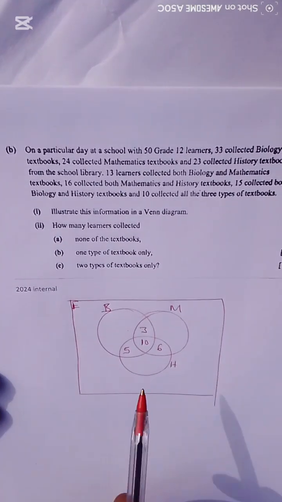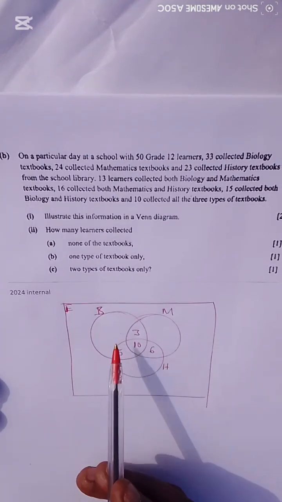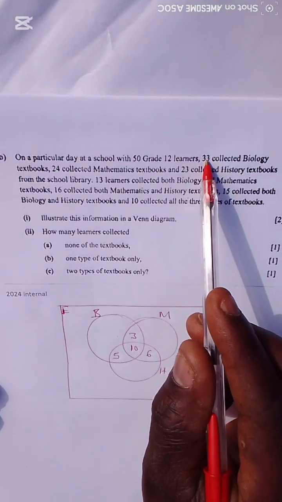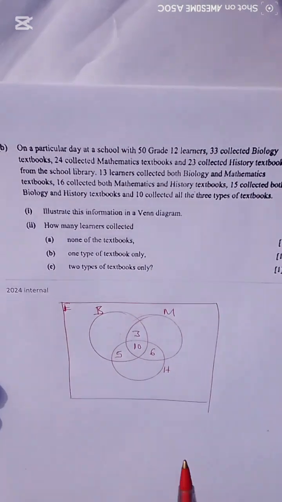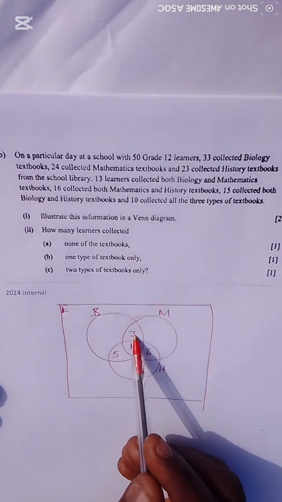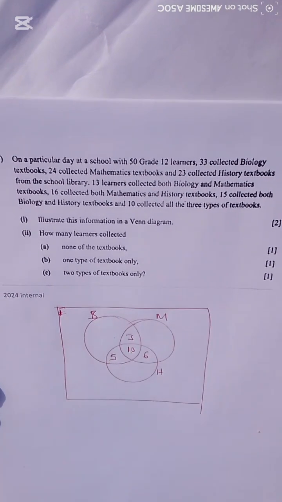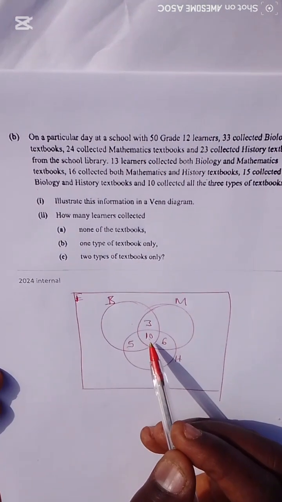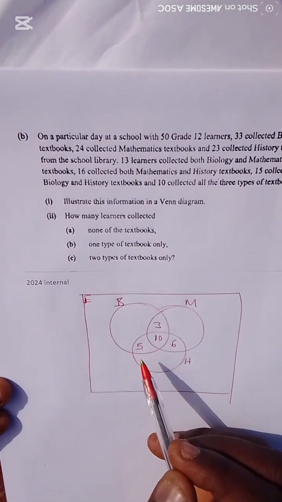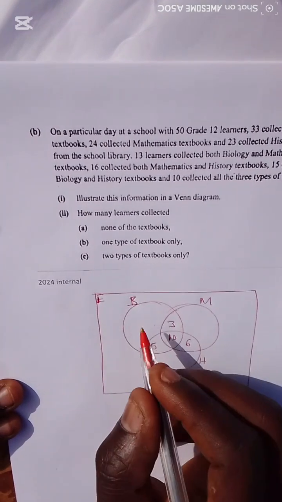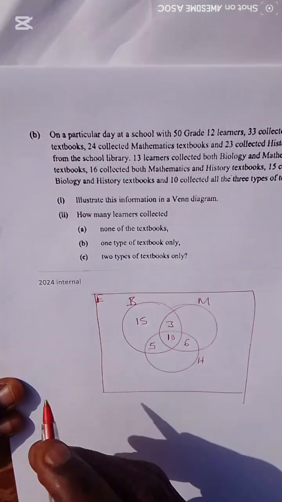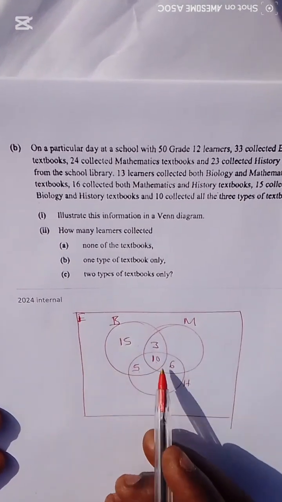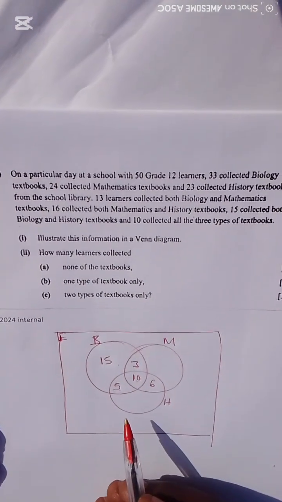After you've done that, you have to consider how many collected biology textbooks. In this case, we are told there were 33 that collected biology textbooks. So we are going to subtract 3, 10, and 5 from 33. I'll simply say 3 plus 10, that's 13, then plus 5, that is 18. Then I'll subtract 18 from 33 so that I can have 15 there. So it means that those that collected biology only were 15. But at the end of the day, when I add everything in biology, it should give me 33.